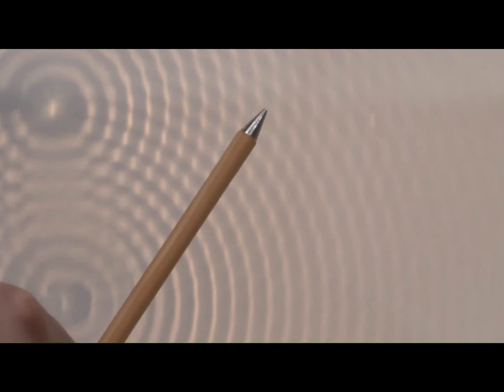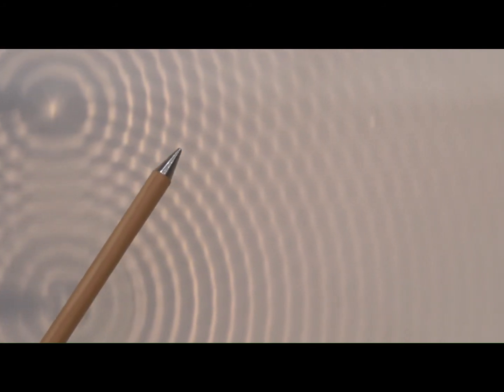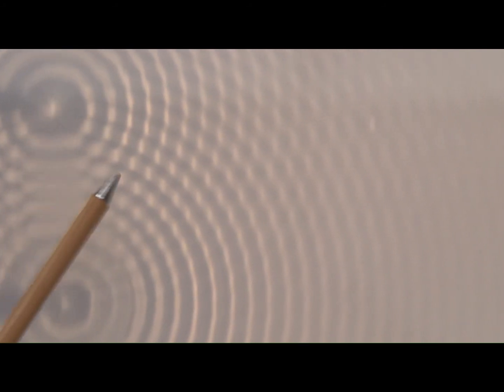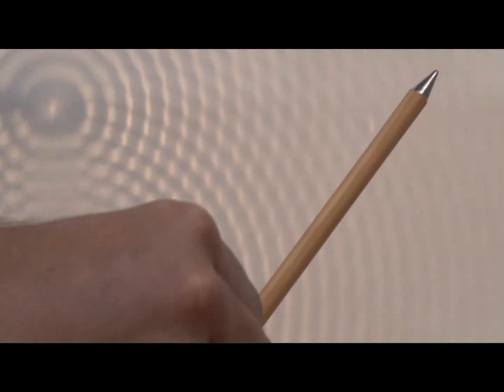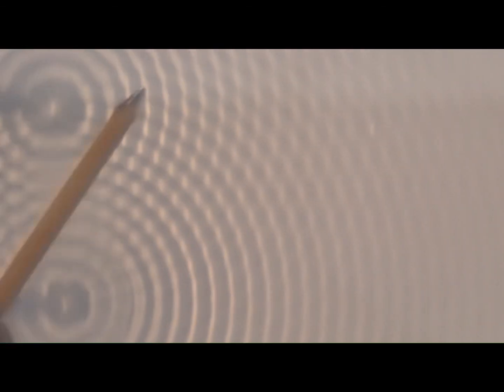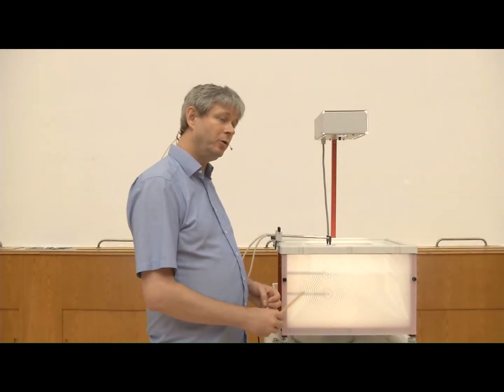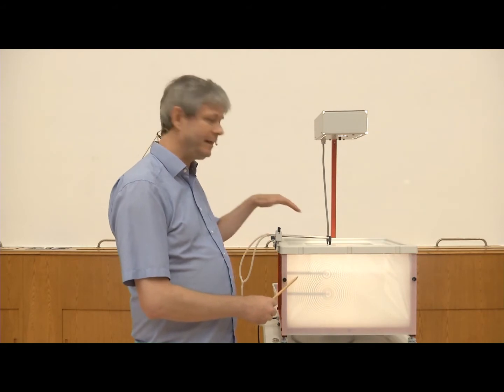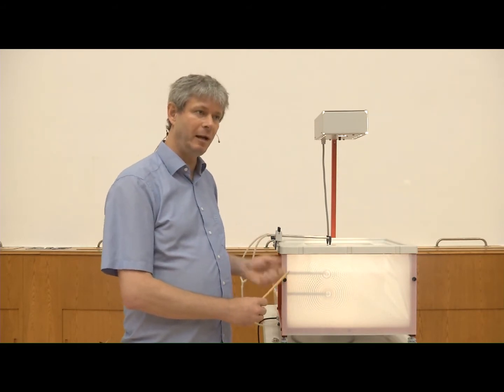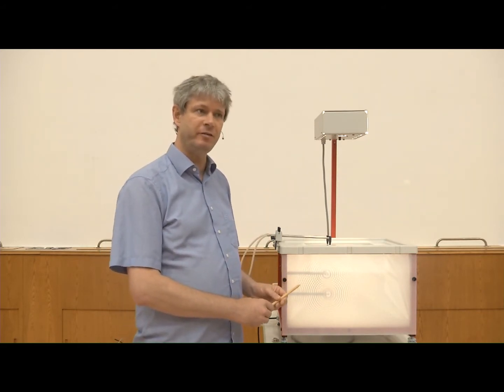And interestingly, these lines, as you can see, follow a hyperbola around these waves, as we've seen in the theoretical slide. So next, we're going to go on by adding more emitters to see what happens if you have the interference of several emitters.